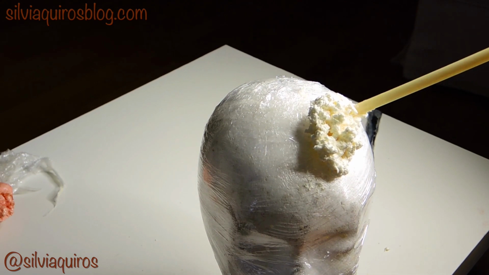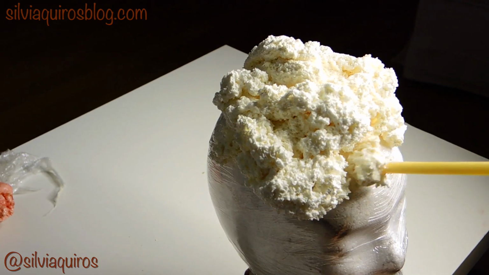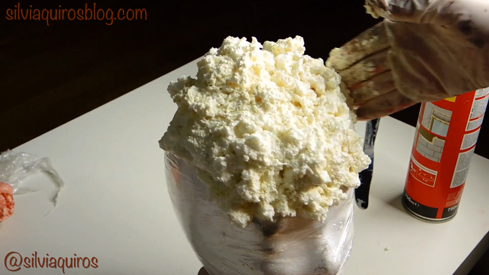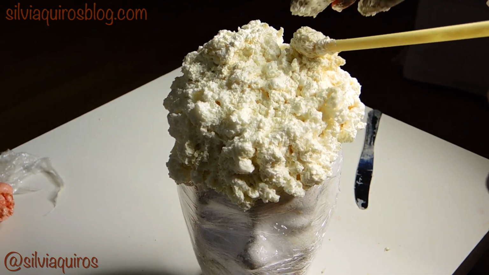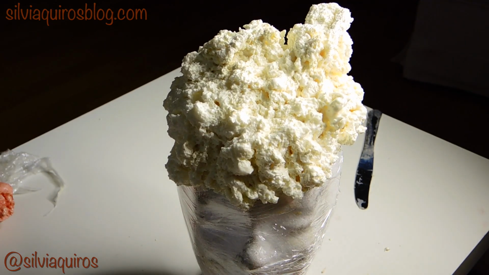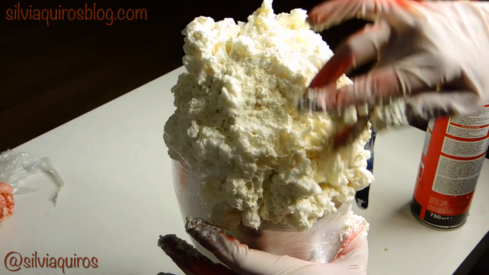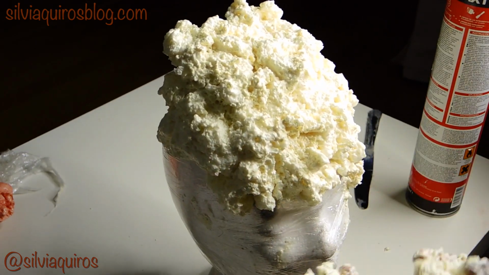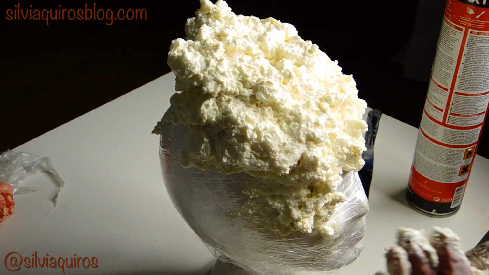I'm going to start with a polystyrene head and wrap it in plastic paper, and then we're going to start using polyurethane foam, this kind of plastic. So you're going to be adding a little bit. It has just a small amount of room to manage it. Don't move it too much because it will lose the inflate effect.